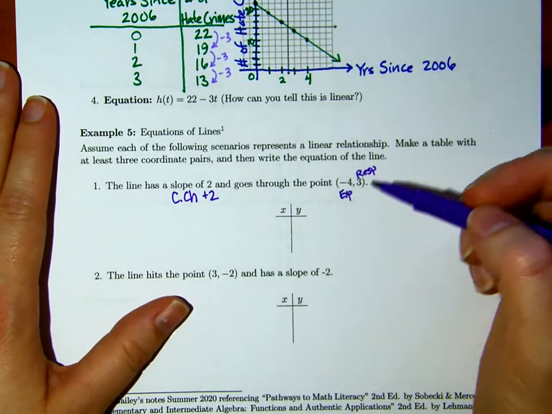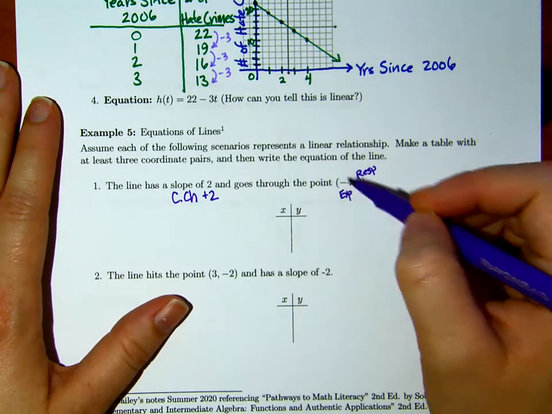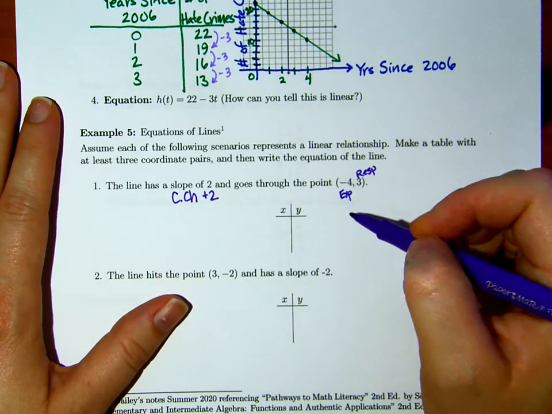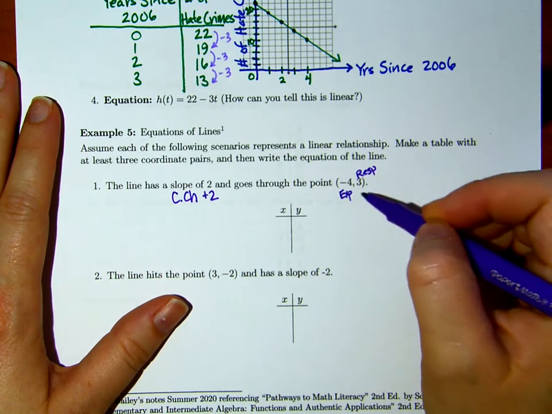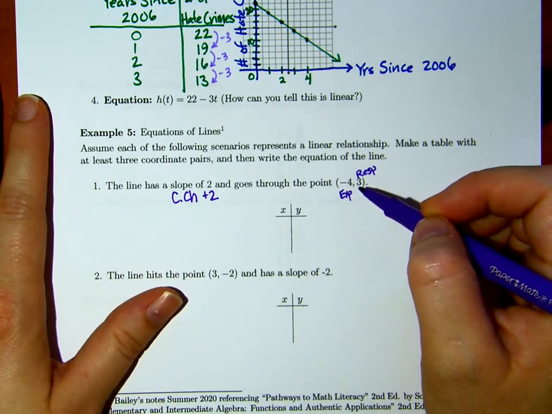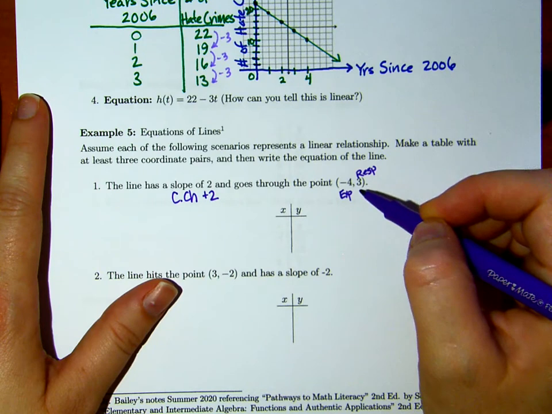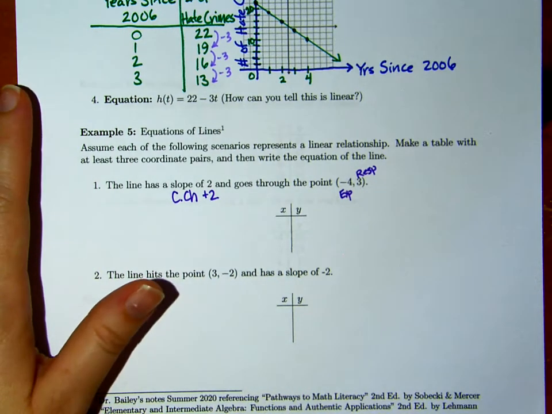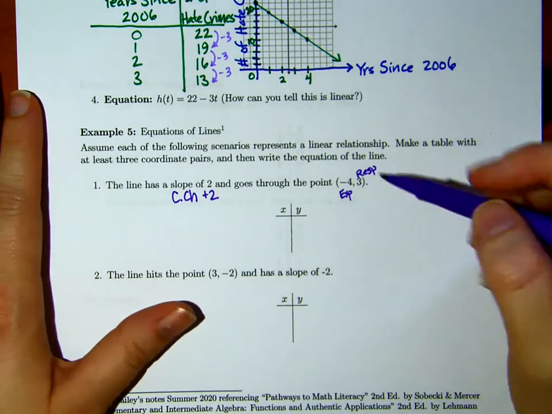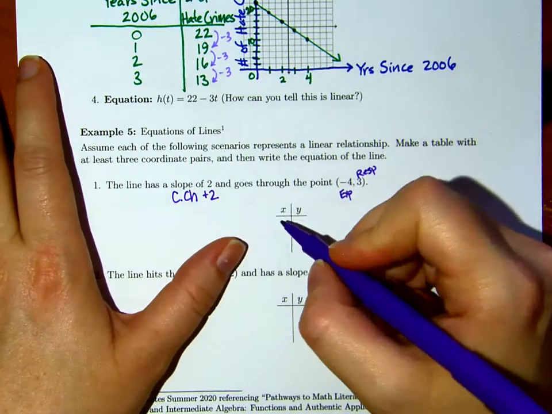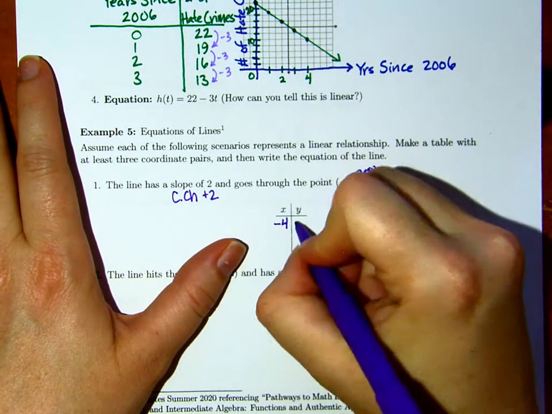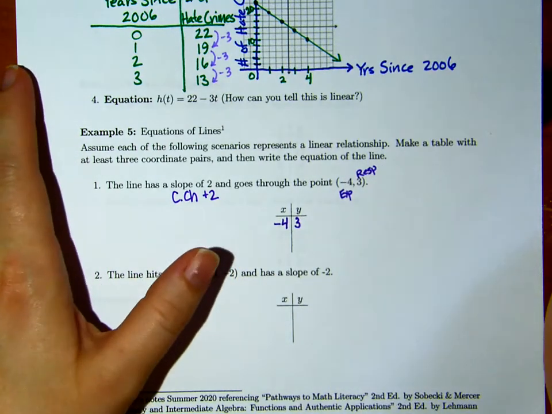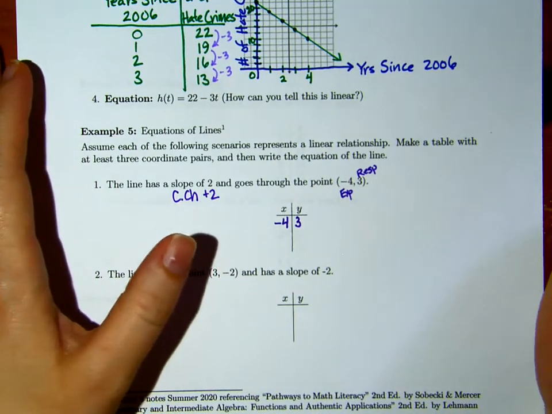But who knows? Maybe the explanatory variable is temperature, and who knows what's responding to temperature, pressure, rain, I don't know. But I still know that when the explanatory variable is -4, the responding variable is 3. And then I can start my pattern.